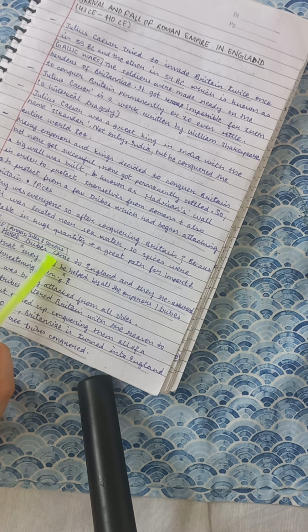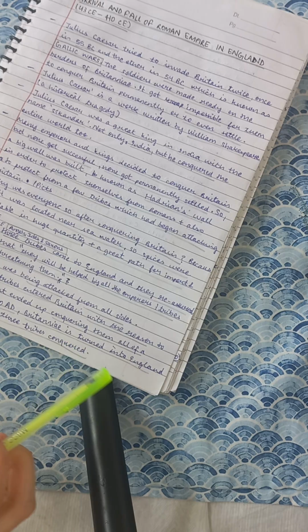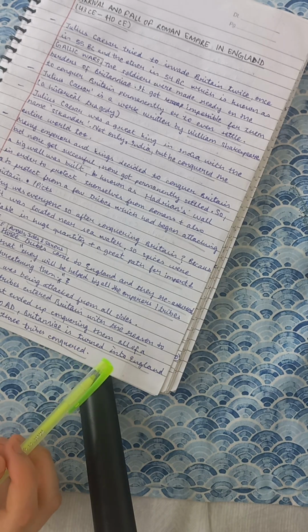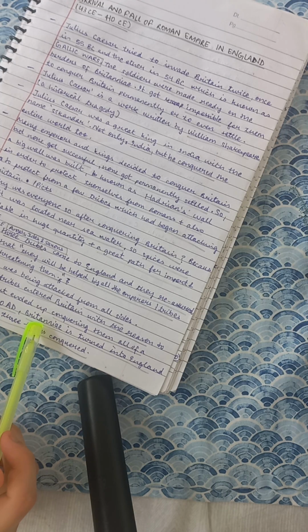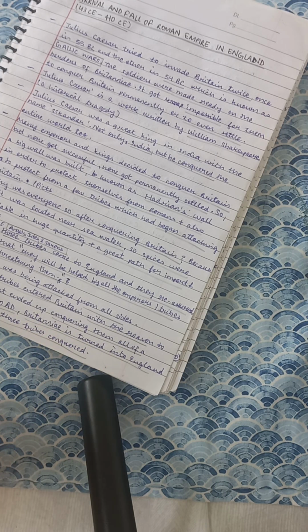All three tribes conquered them, and they began dominating Britain very soon. By 450 AD, Britannia turned into England ever since these three tribes conquered.